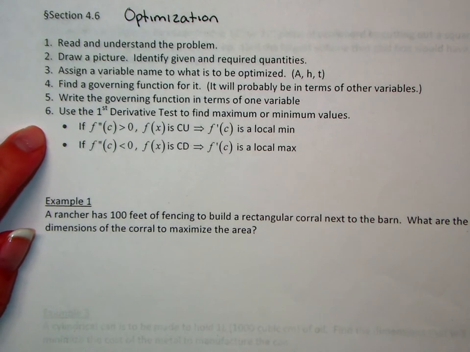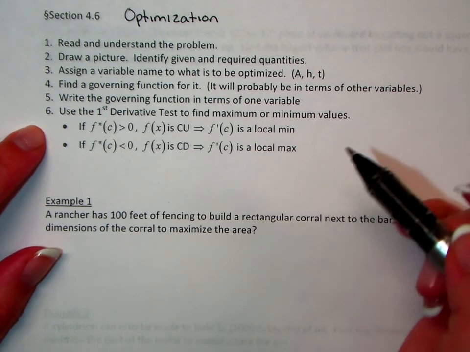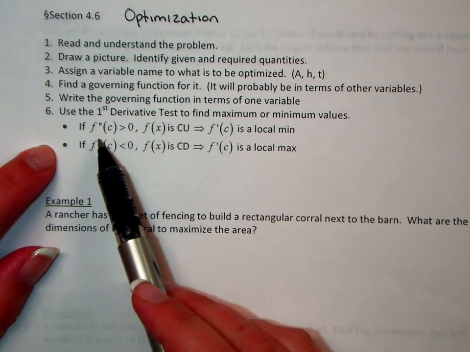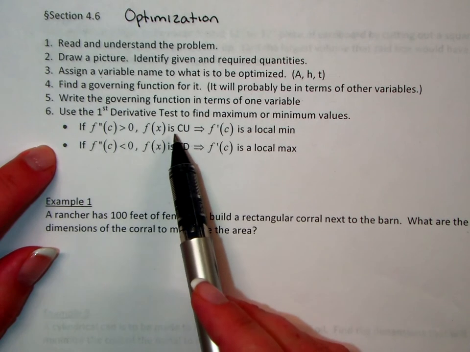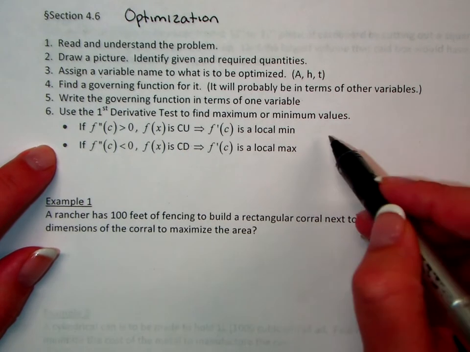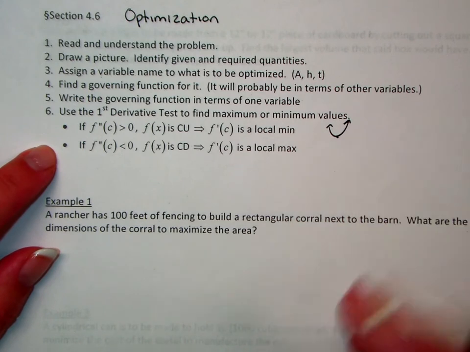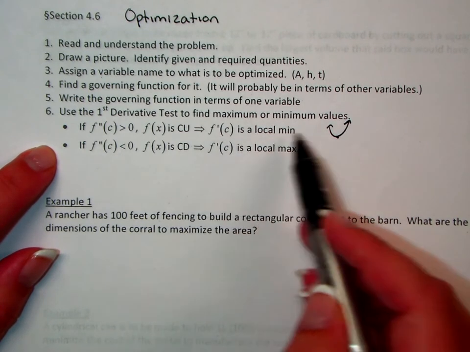Right? Then we're going to do something extra. Okay, we're going to use the first derivative test to test whether we have a maximum or a minimum value. Actually, I think this should be the second derivative test. All right? So the second derivative test says if the second derivative is greater than 0, if it's positive, then we know our function is concave up. Well, guess what? If our function is concave up, then where the derivative is 0 is a minimum, right?